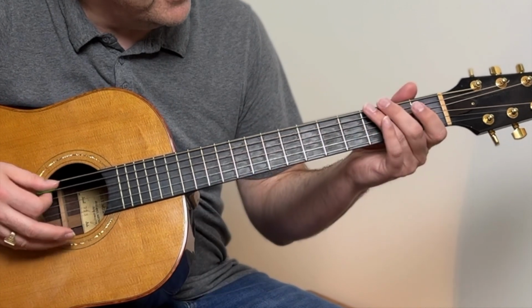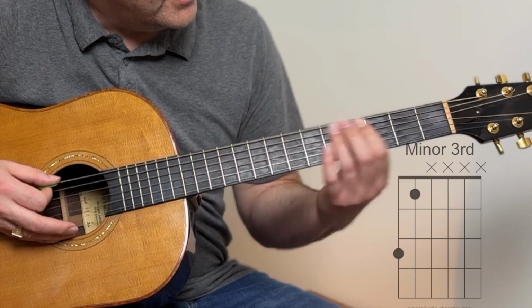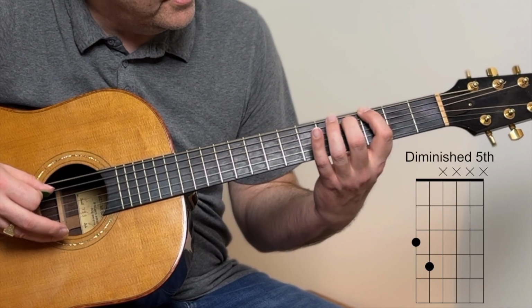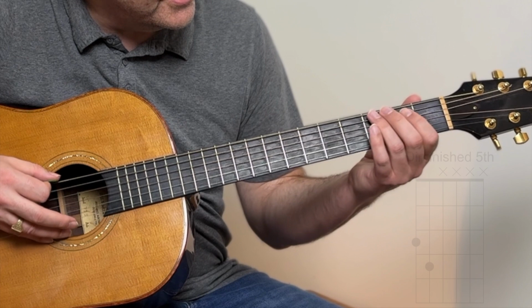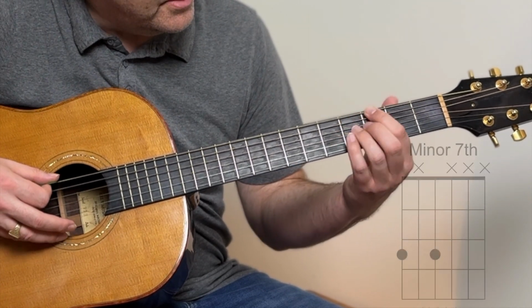Okay, then our minor shapes, our minor 3rd, our diminished 5th, our minor 6th, our minor 7th shape.